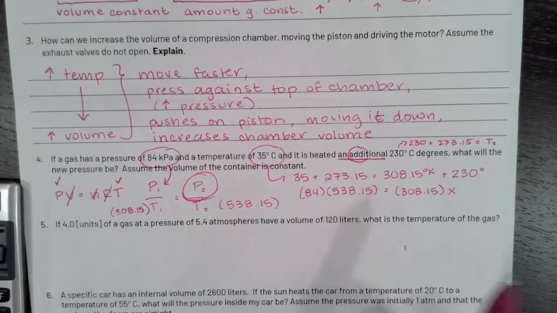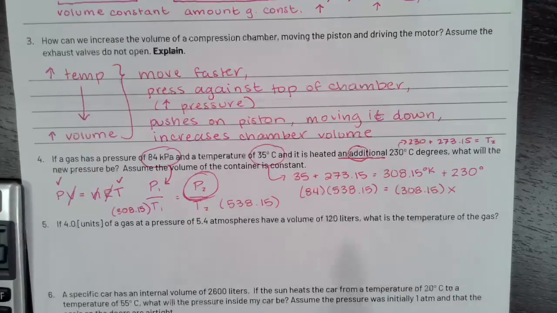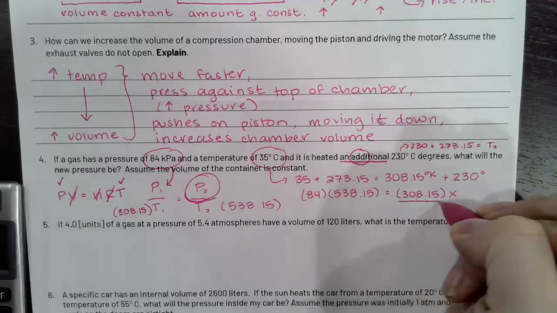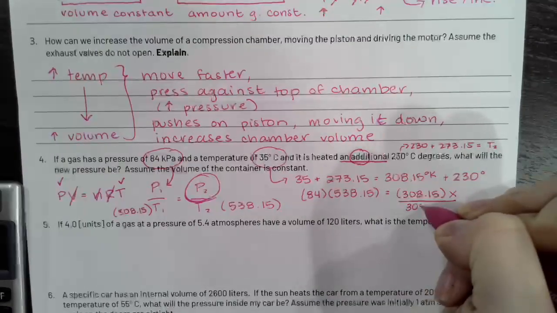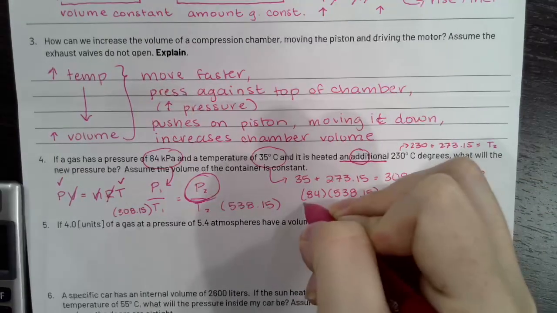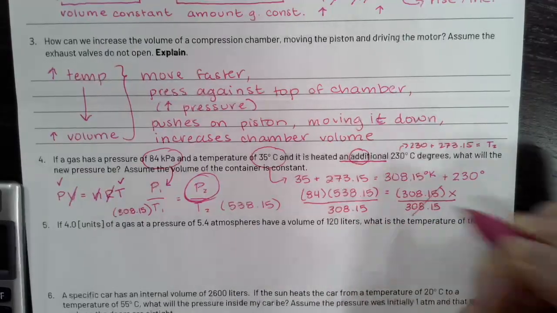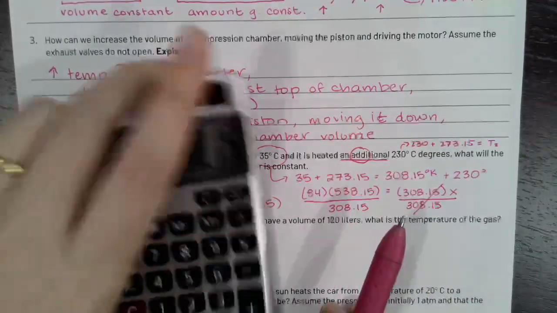All right. How do we get x by itself? Yeah, we can divide both sides by 308.15. That means the 308.15s cancel out, and we can start plugging it in.